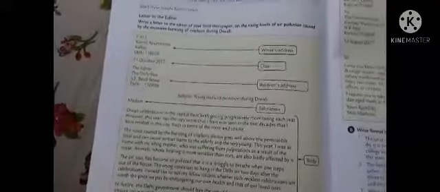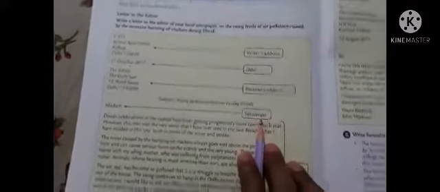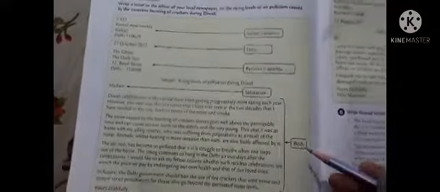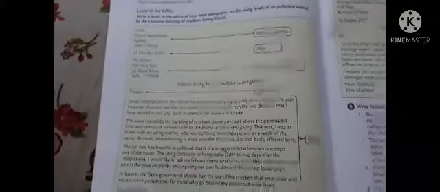So in formal letter writing we must write the sender's address properly, then the date, then the receiver's address and subject, salutation, then body and subscription.